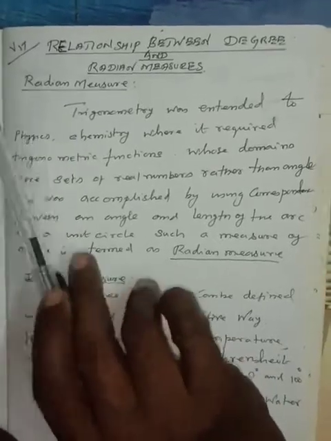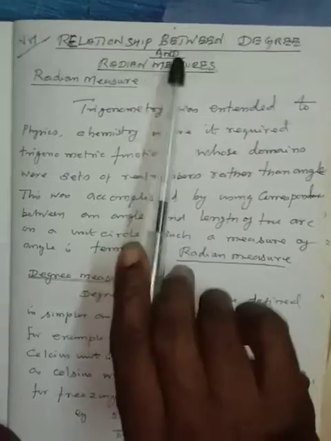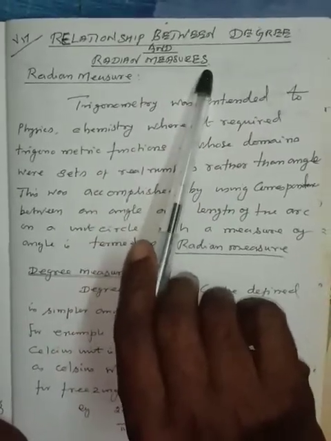Good morning, students. Today's topic is the relationship between degree and radian measure.